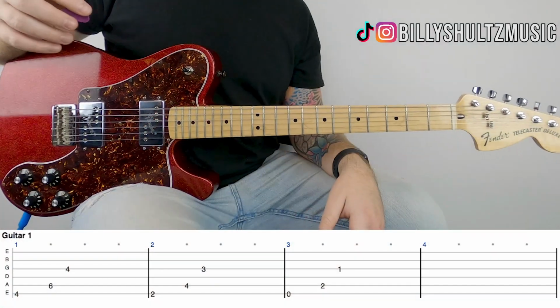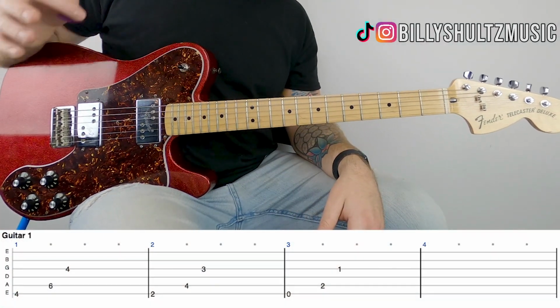This is how you play it. Okay guys, this song is in standard tuning and it's got one riff that just repeats throughout the entire song.